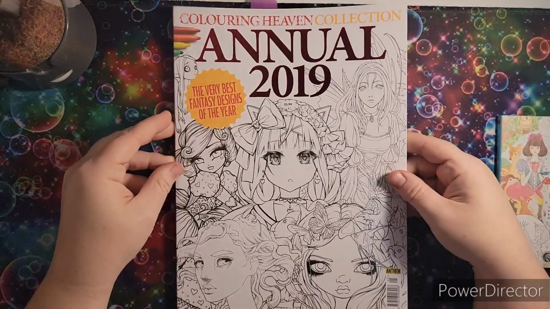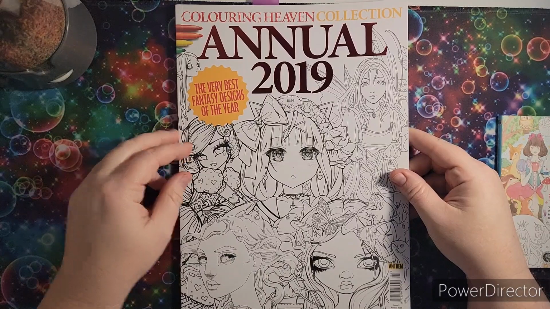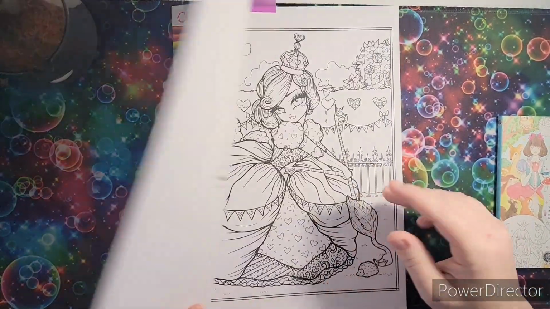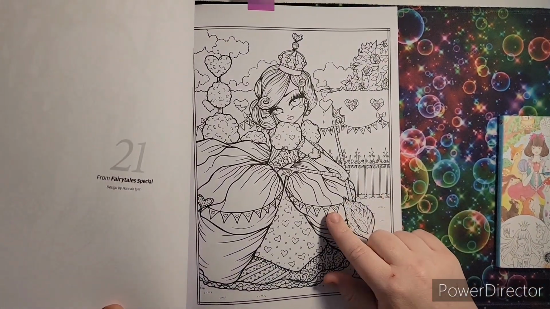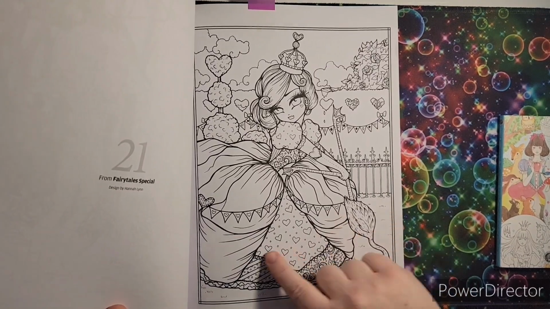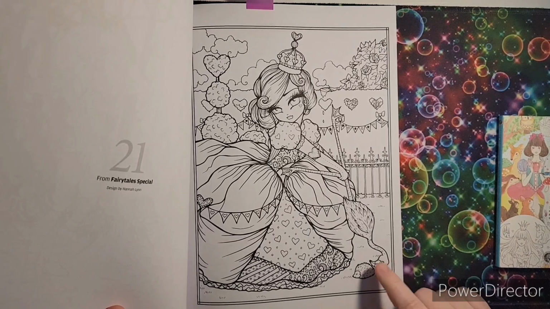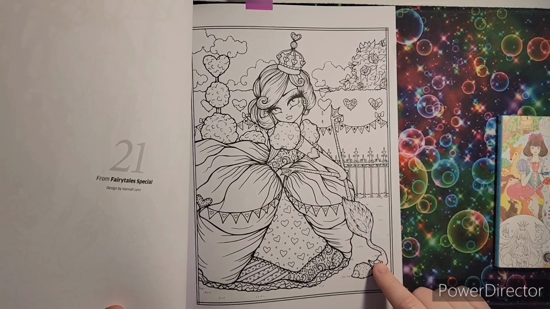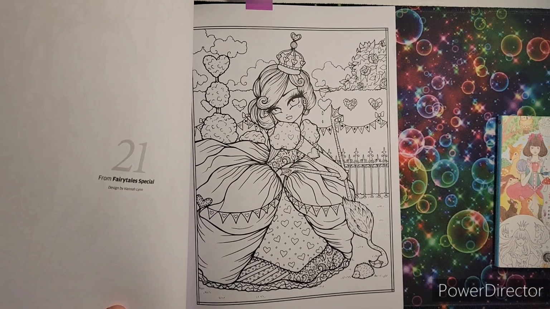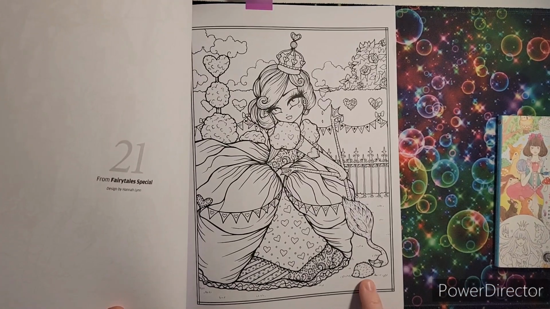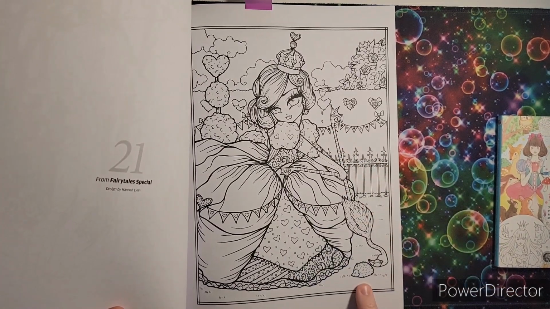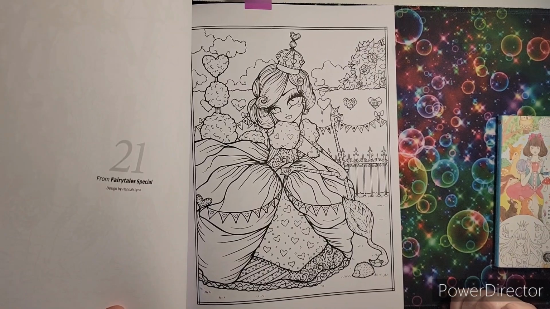I have the Coloring Heaven Collection Annual 2019, and this one has the Fairytale special from Hannah Lynn, with this really good one of the Queen of Hearts. Now, I don't know if I pulled this Hannah Lynn book too. I was just pulling it as I was going through my collection. So if I show this one again, it's because I tagged it twice. But here, see how they're using the flamingo to hit the hedgehog. That's why I said you could do a hedgehog. But yeah, this is a really, really pretty one.